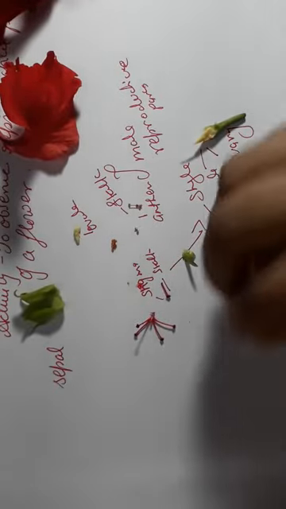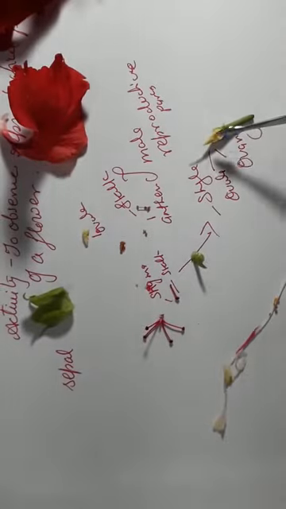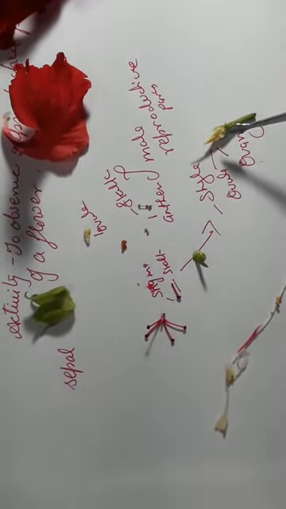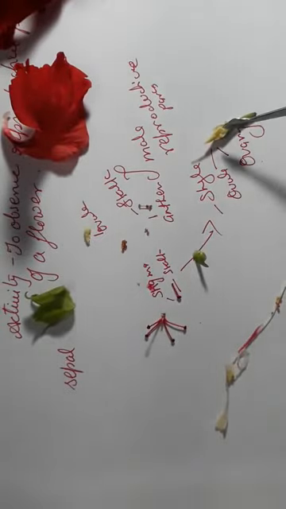This long filamentous structure is your style, which is the female reproductive part. Here you have seen the ovary, and inside the ovary there are granular structures, like grains. One is the ovule. So this is all about the activity on the reproductive parts of the flower. Thank you.